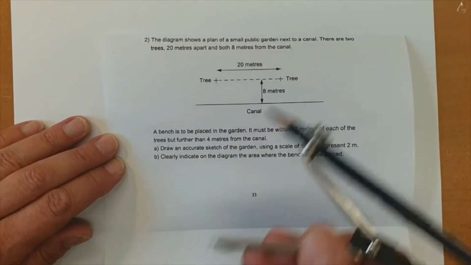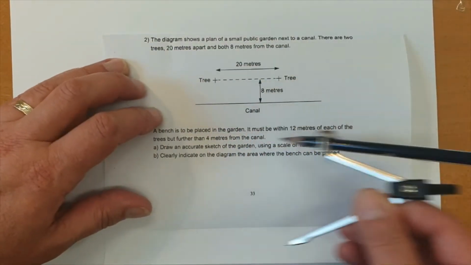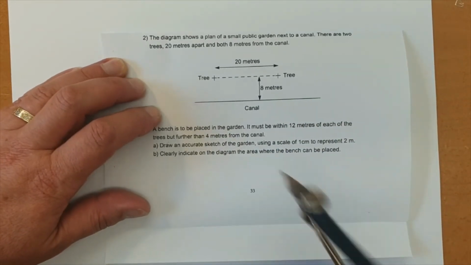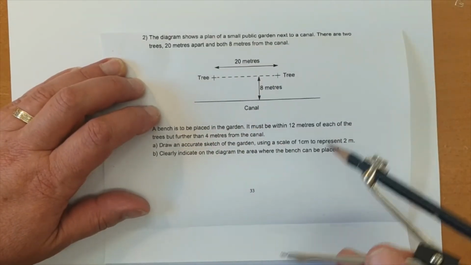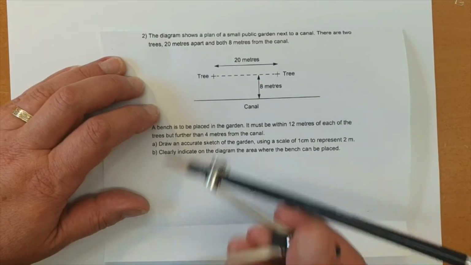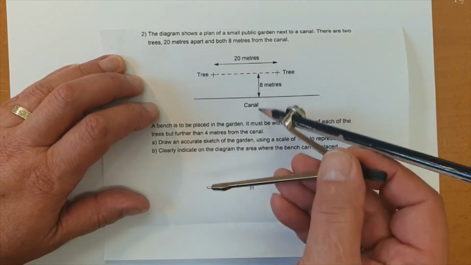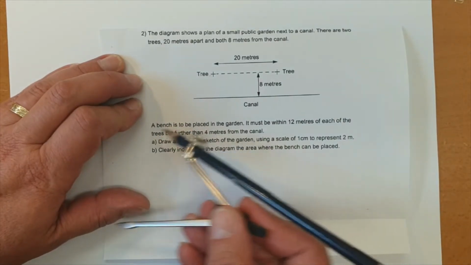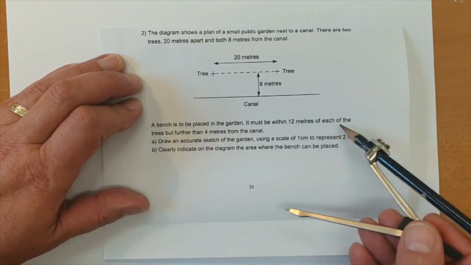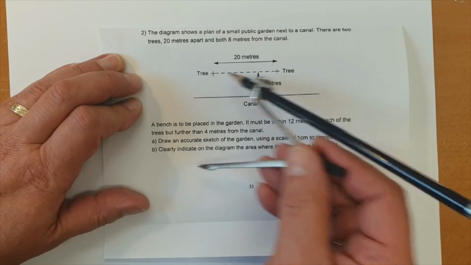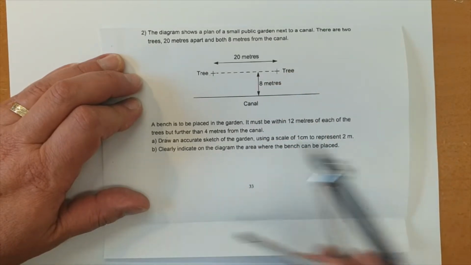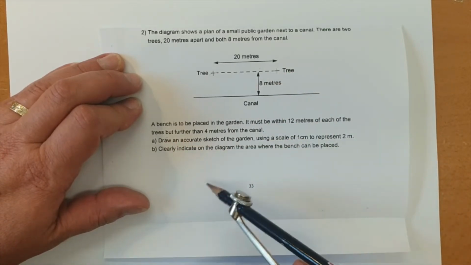A diagram shows a plan, and here's a non-scale drawing of this plan of a small public garden next to a canal. There are two trees, and here they are. They are 20 metres apart, and both are 8 metres from the canal. There's a bench to be placed in the garden. It must be within 12 metres of each of the trees, but further than 4 metres from the canal.